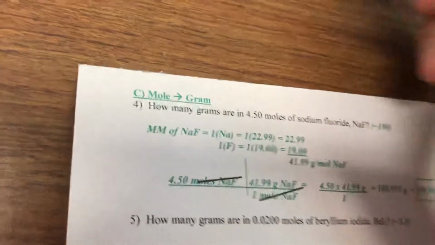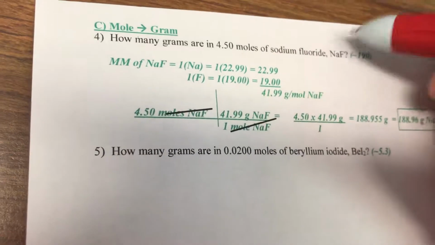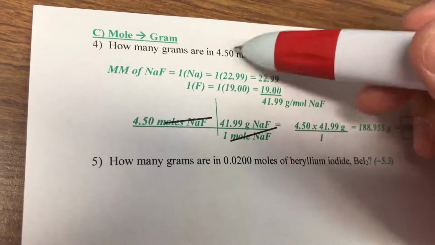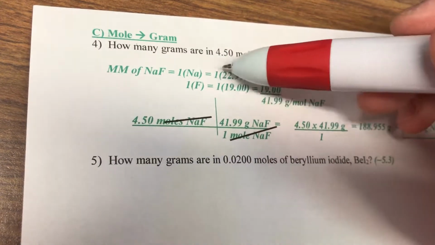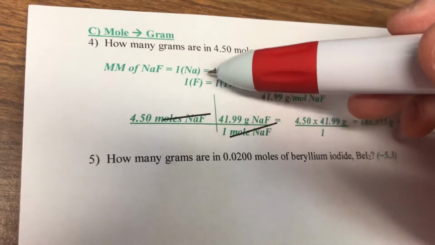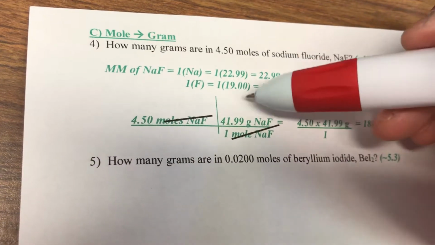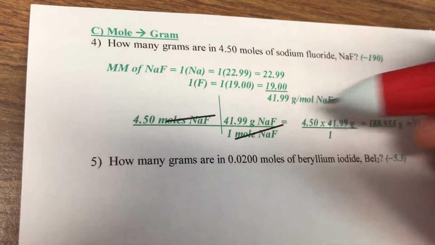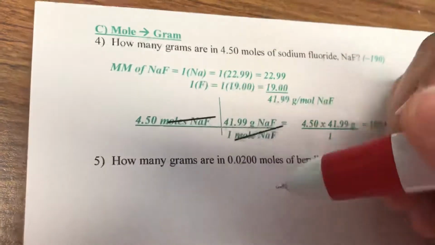So multigram, for example, how many grams are in 4.50 mole of sodium fluoride? So first you find the Mn of NaF. Okay, so just do the same thing. You find the Na, you find the F, you put it in, you multiply them out, and you add them up together. And then next, you're going to set up Superman.